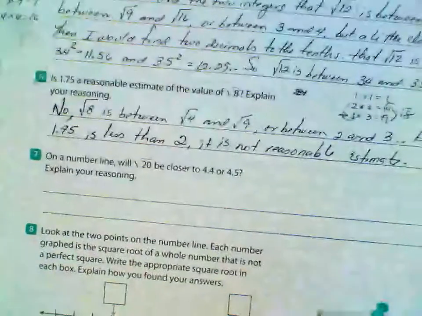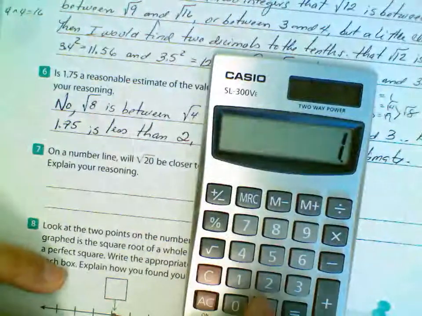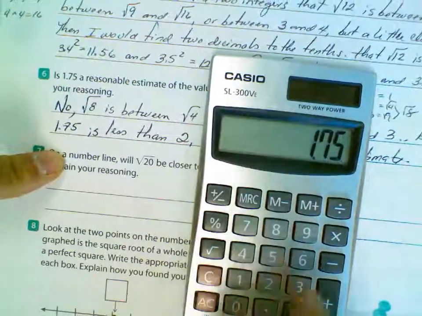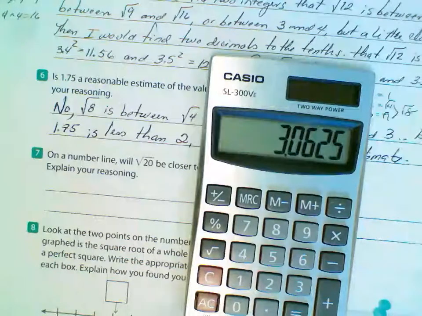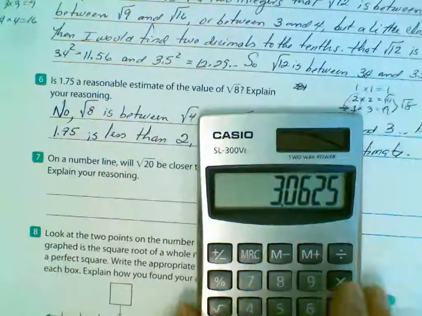Okay, 1.75 is not a reasonable estimate. So let's give it a try. 1.75 times 1.75 is equal to 3.06, so it is completely short of the number. Okay.